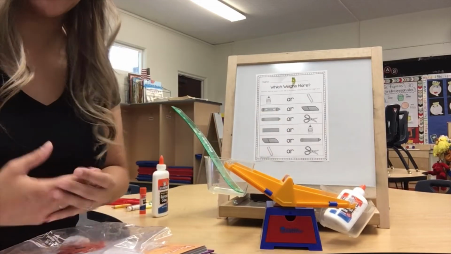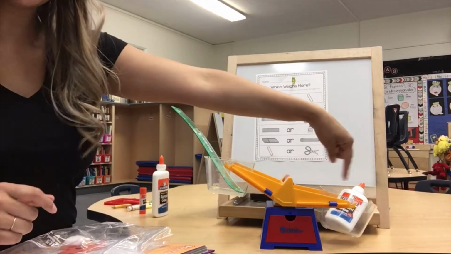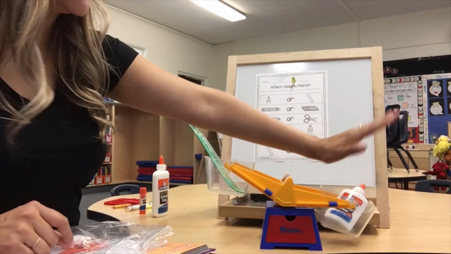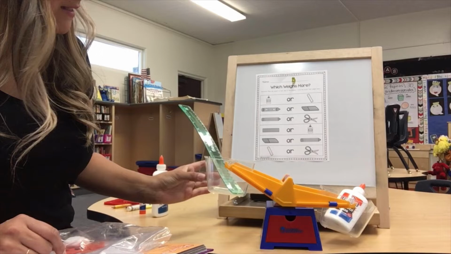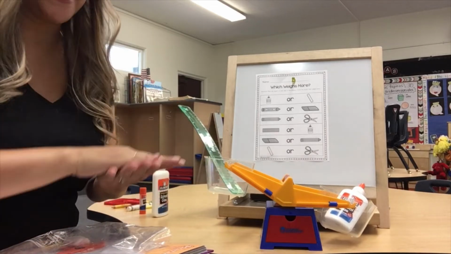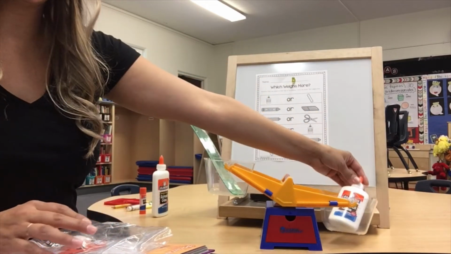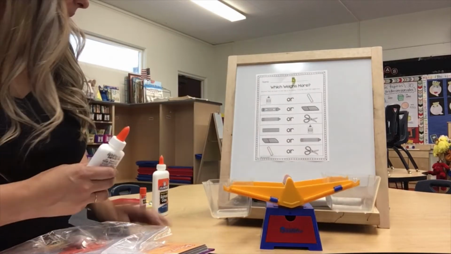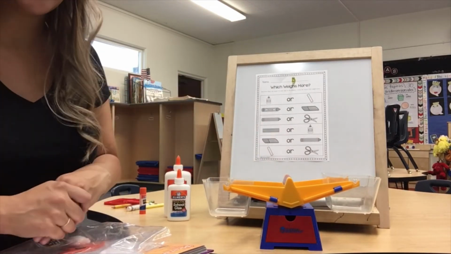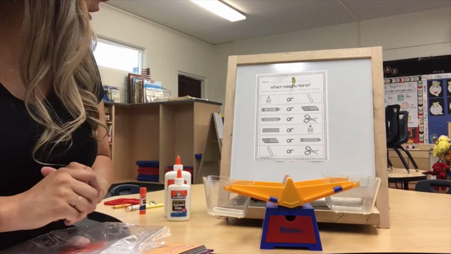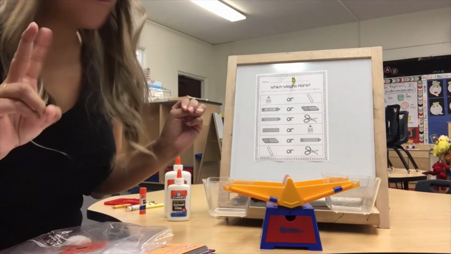Which weighs more? We know that the glue weighs more because it tipped the scale, and the ruler is up here on the side of the scale that is up high. The glue definitely weighs more than the ruler. Okay, so go ahead and feel free to circle the glue option. Okay, good. And now we have two more examples.